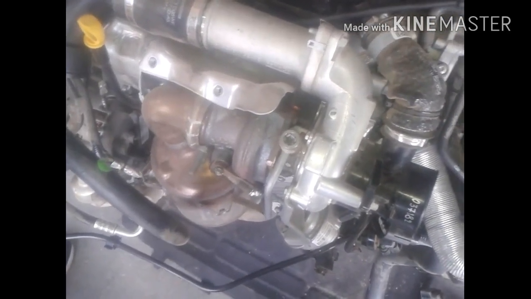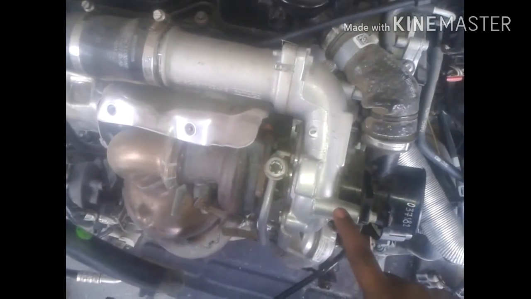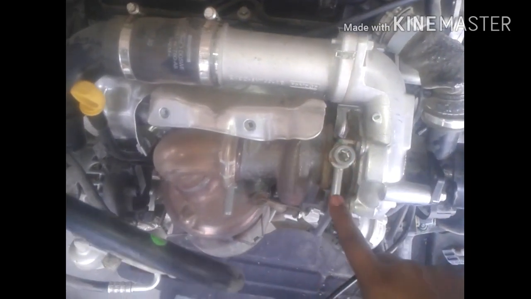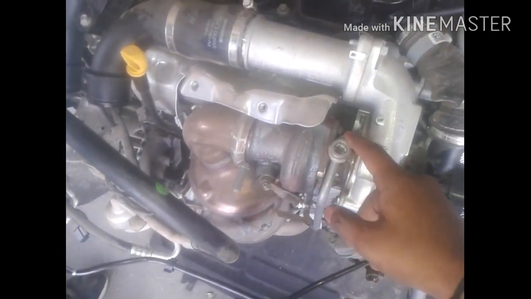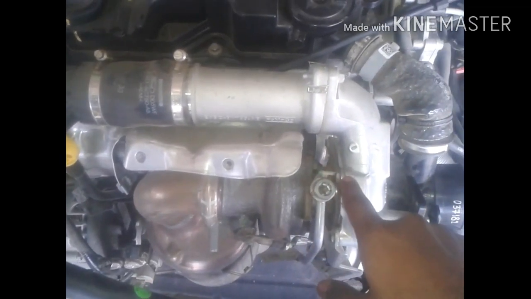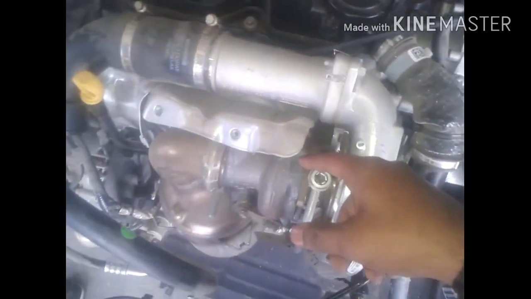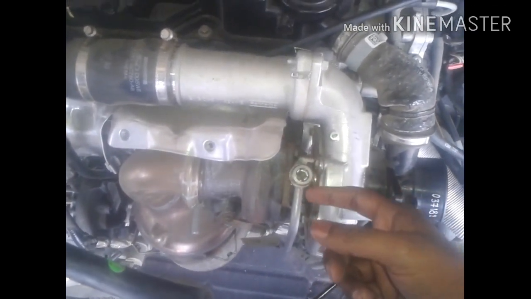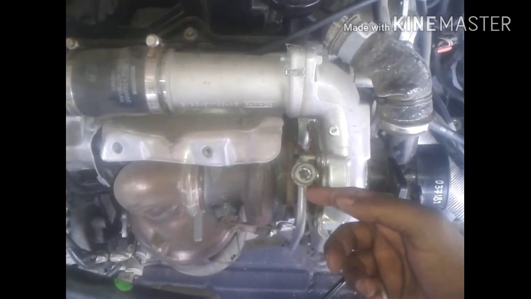So guys, this is how the turbocharger actually looks, and as we have discussed earlier, the turbocharger is composed of three different parts: the turbine, the compressor, and the housing. And this is the oil pipe, which comes straight from the engine block and is used to lubricate the bearings for the turbine and the compressor as well. The turbine and compressor are connected with a shaft passing through the center.